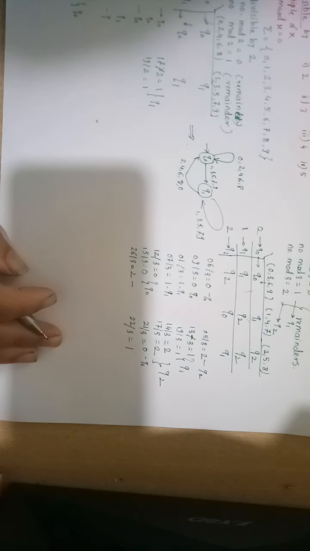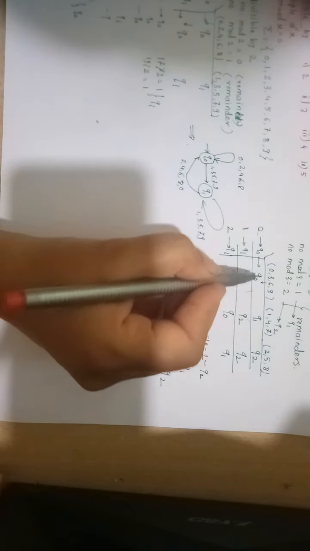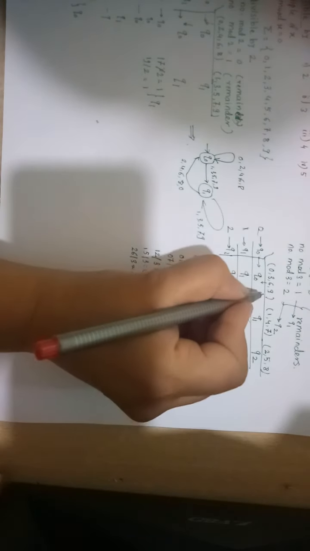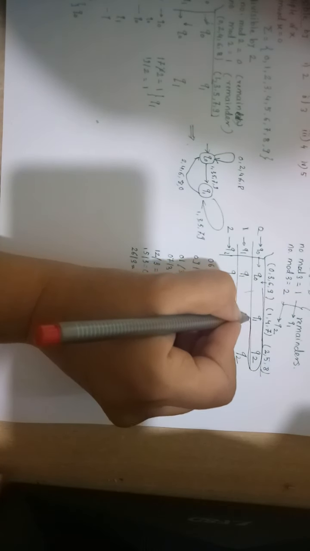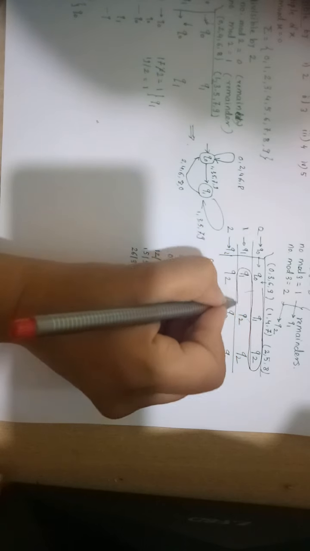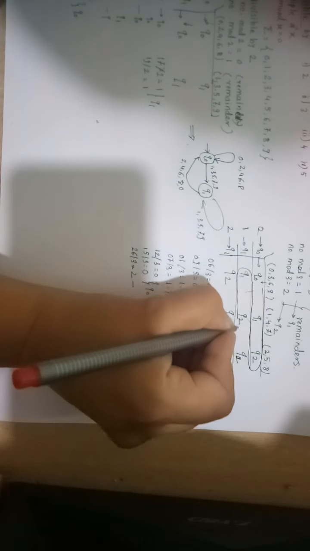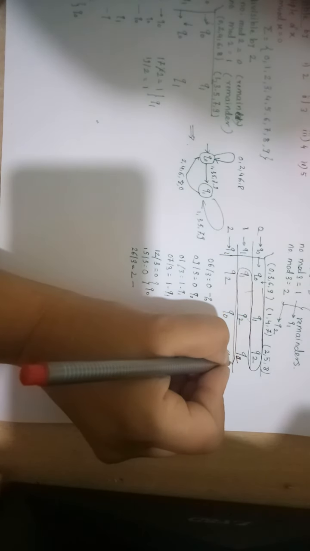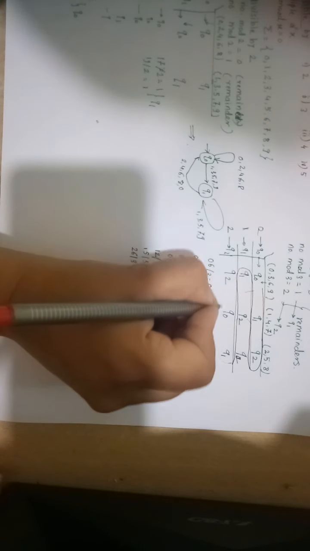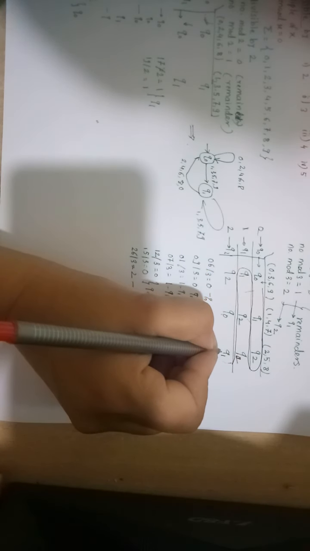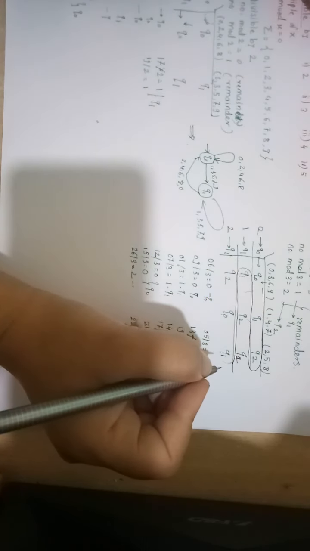So here we define Q1. Again, there is an easy method. Suppose here first we calculate Q0, Q1, Q2. This process is complete. Then again we can write down Q1, Q2, Q0. Okay, again write down Q2, Q0, Q1.